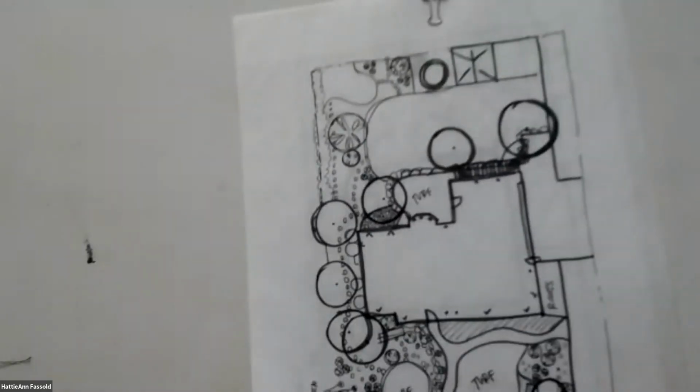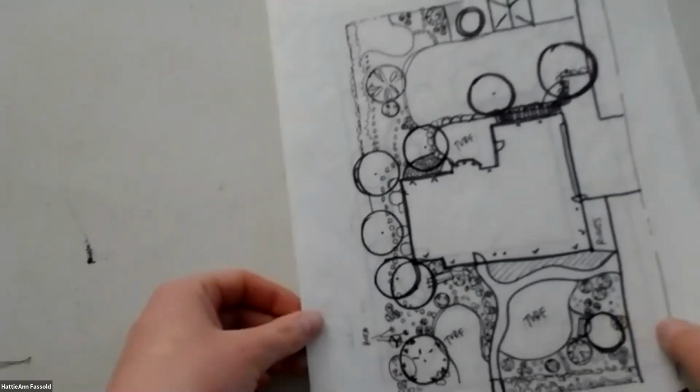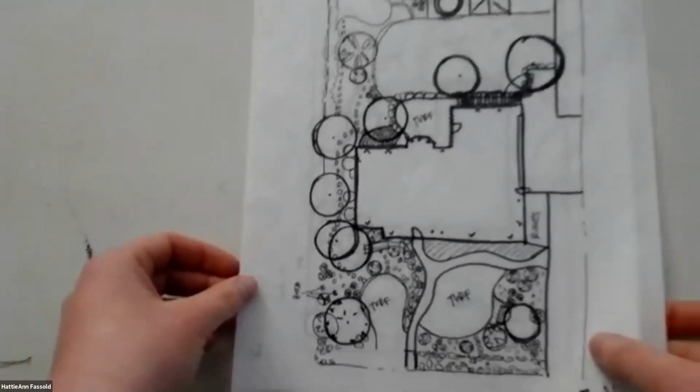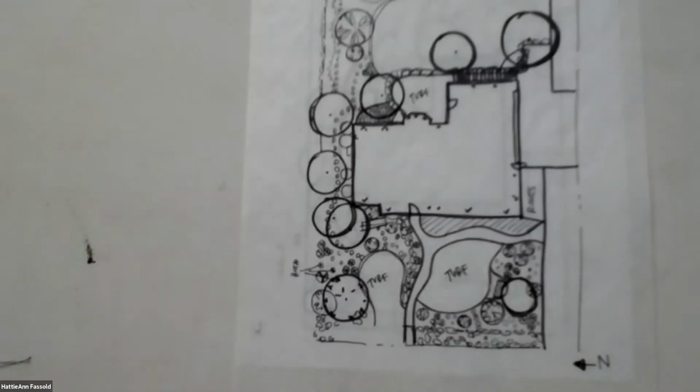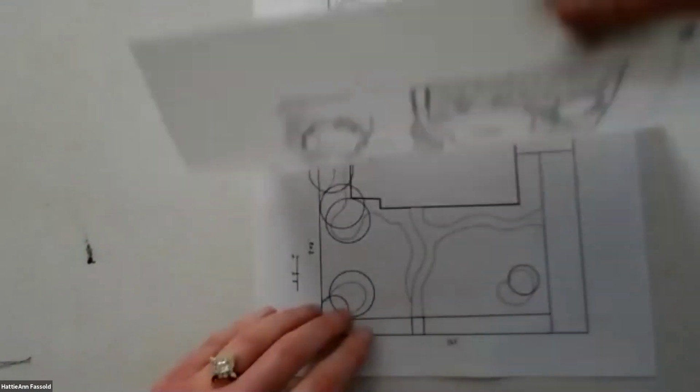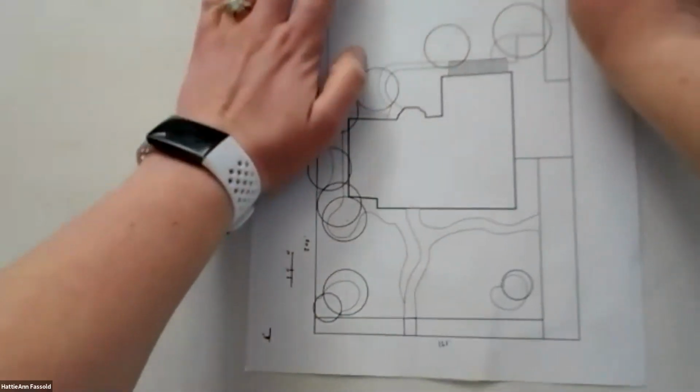Janet's asking if we can address working with slopes. Yes. So I'm actually going to show you an example that I have. It's my parents' yard, and I'm going to do this based off of the design that they have. Make sure that you can see this okay. Okay, here we go. So this is their existing landscape that they have right now.